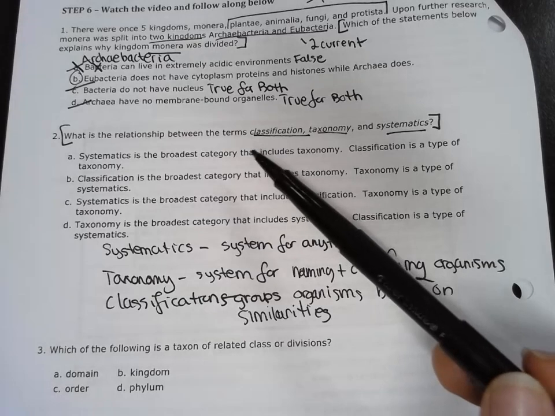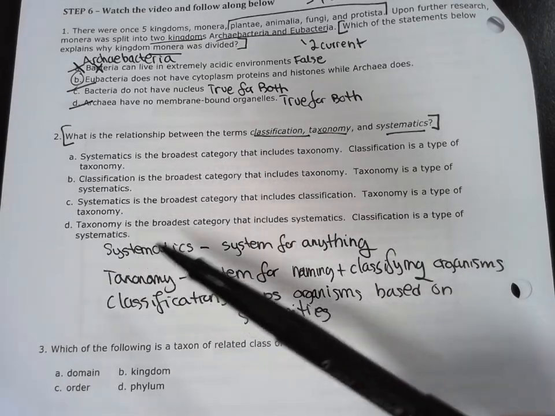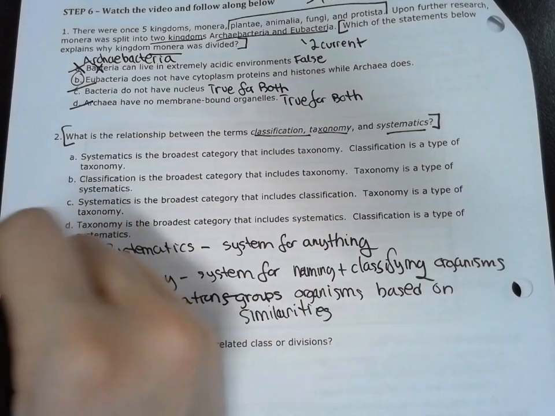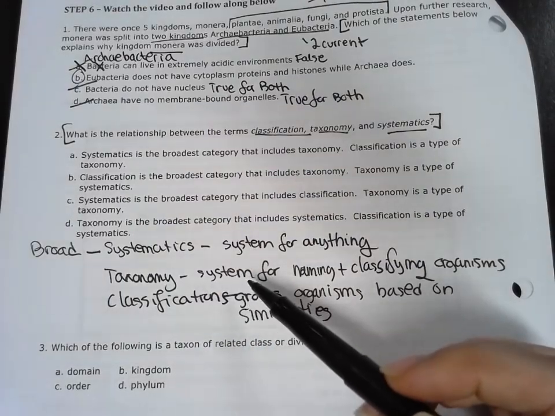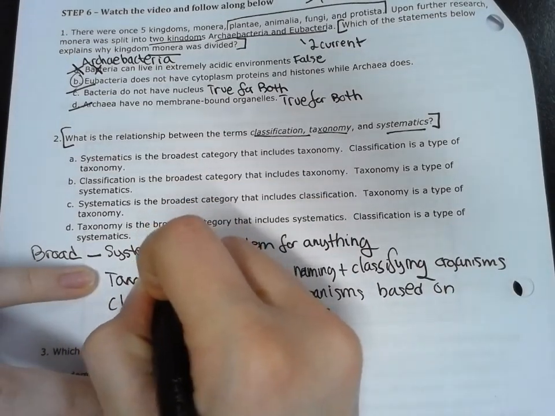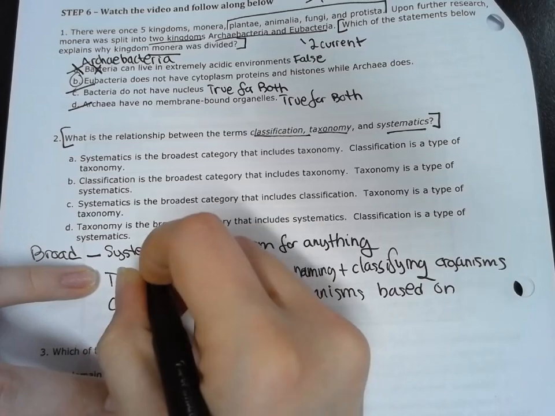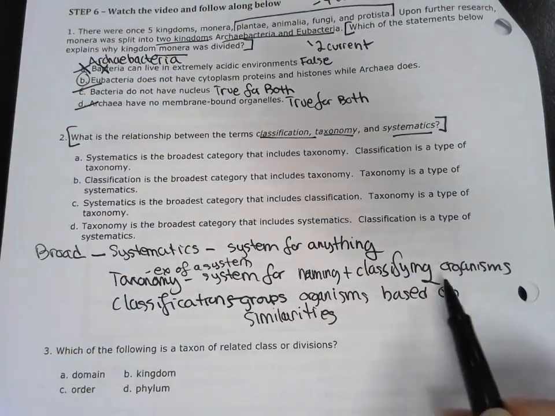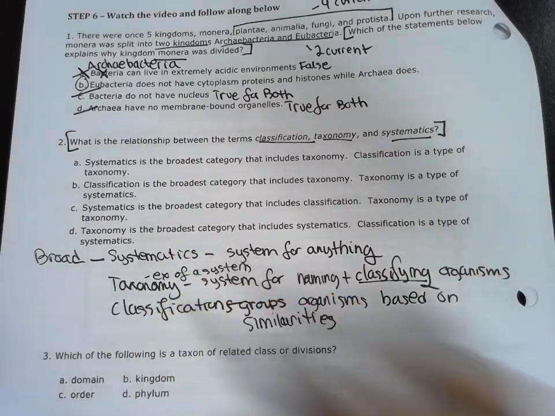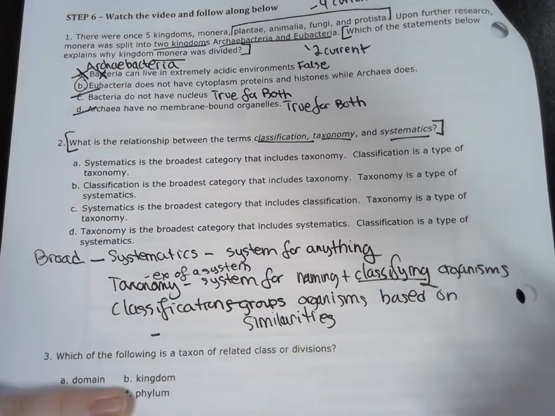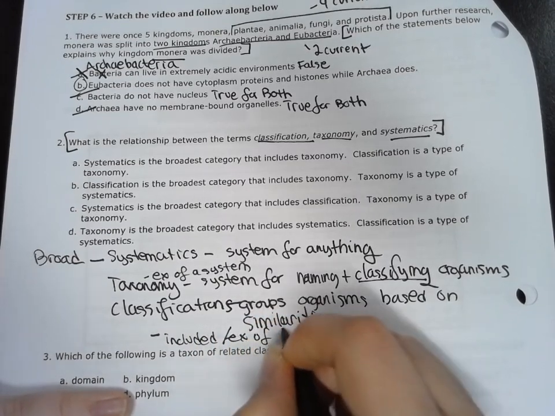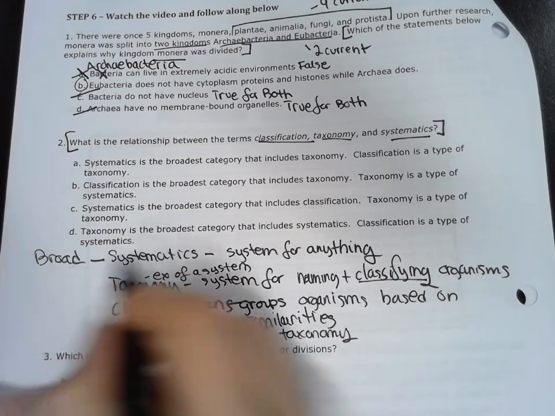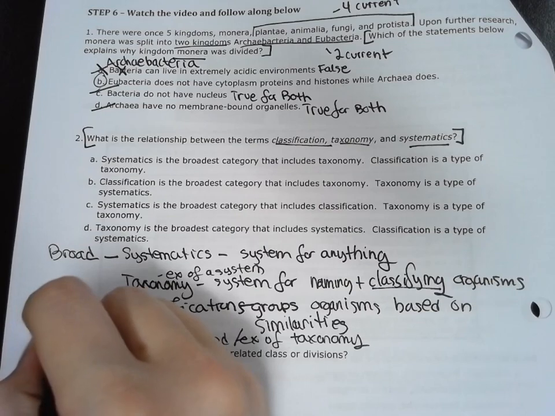When I look at my answer choices, it's essentially asking me to rank them from the broadest to the most specific. All right, so systematics is a system for anything that's super broad. Like it could be a system from brushing your teeth in the morning to measuring neural output from an exam, right? That can mean literally anything. So taxonomy says it's a system. All right, so taxonomy essentially is an example of a system. Therefore, it's going to be more specific than systematics. And then it says it's a system for naming and classifying organisms. Classification is simply a piece of taxonomy. All right, so that means that classification is included or is an example of taxonomy. Therefore, systematics is the broadest and classification is the most specific.